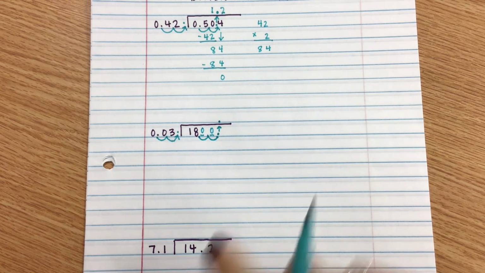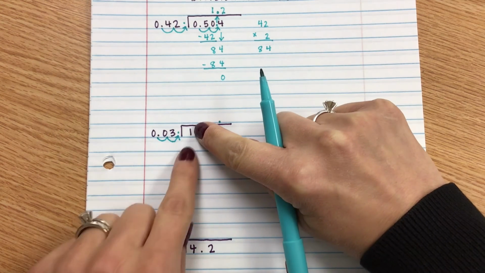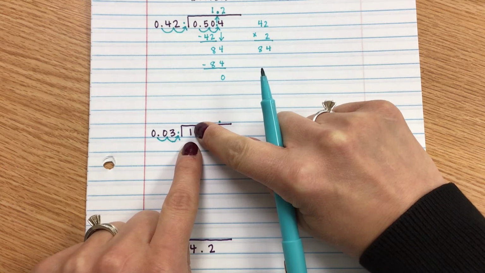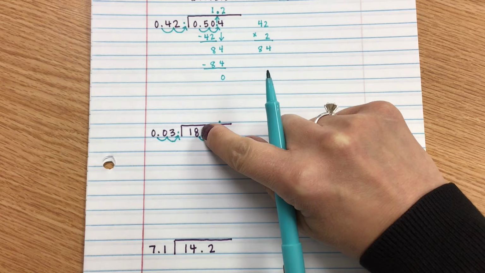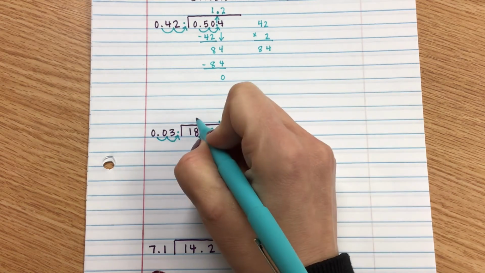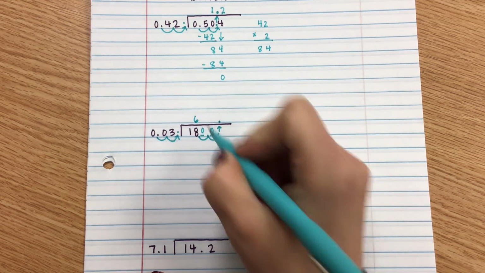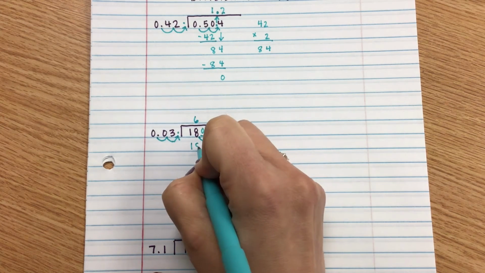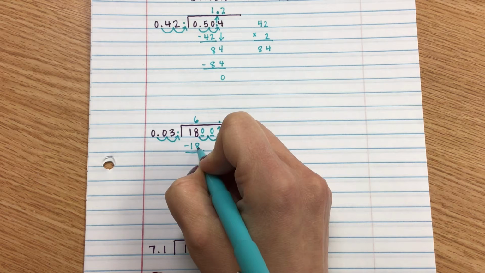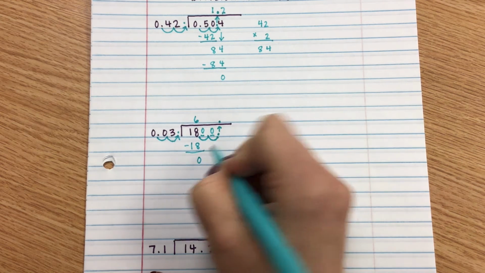Okay, so now I can ask myself, can 3 go into 1? No. Can 3 go into 18? Yes. How many times? 6 times. So that 6 is going to go right on top of the 18. 6 times 3 is 18. 18 minus 18 is 0.